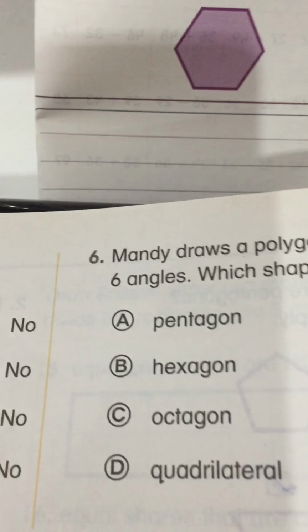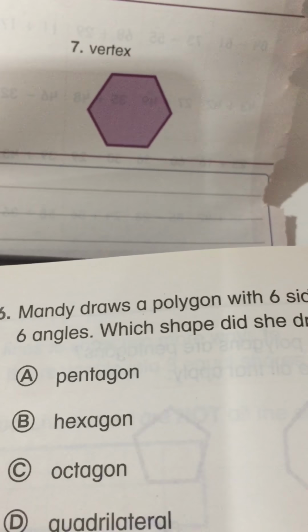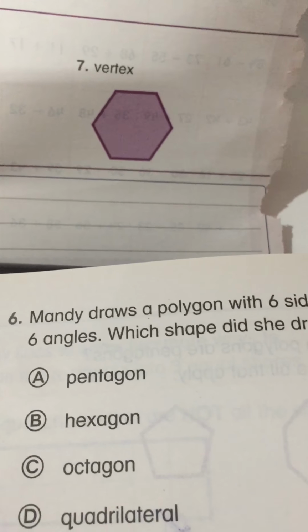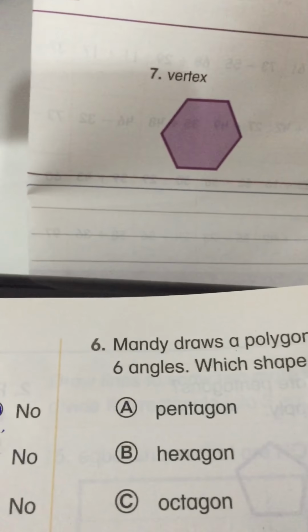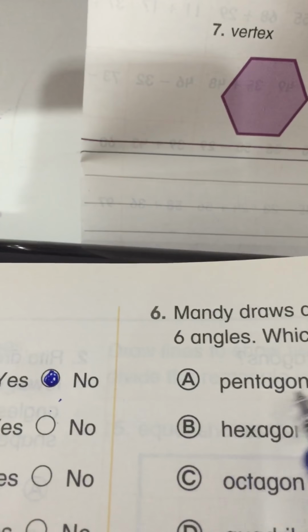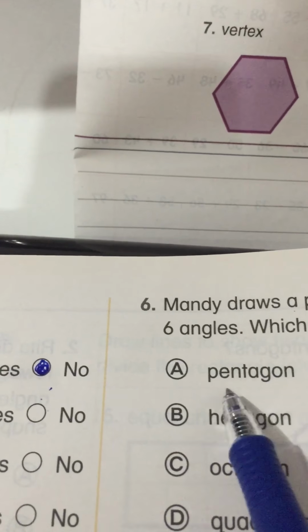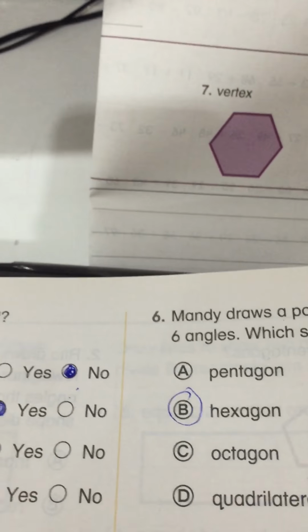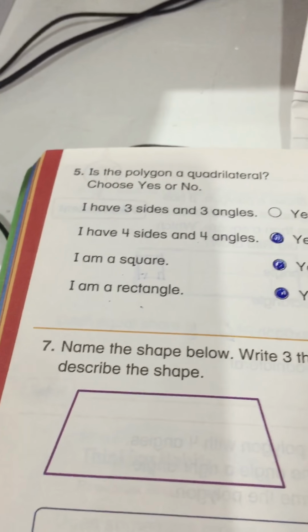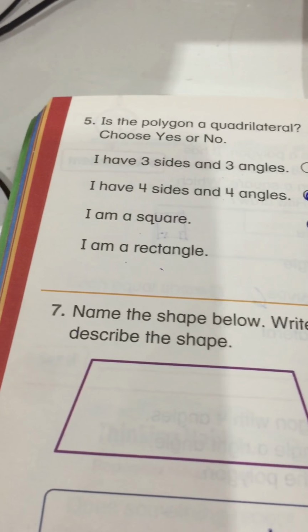So I have 1 no and 3 yes. Okay, so let's go to number 6, and this is Mandy, draw a polygon with 6 sides and 6 angles. Which shape is this? We all know that the shape with 6 sides and 6 angles is not a pentagon. A pentagon has 5, and this is a hexagon.